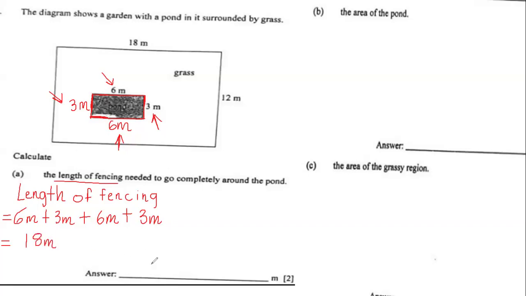All right. Question, do you all understand this so far? Let me know if you understand how I got 18. Yes, sir. I understand. All right, perfect. So that's how we got it. We did the length of it. So we just had to find the perimeter.